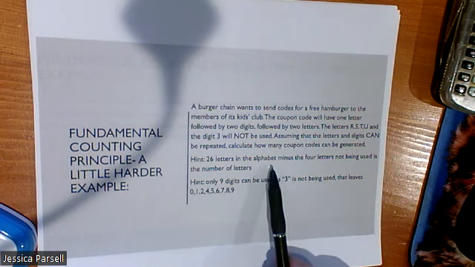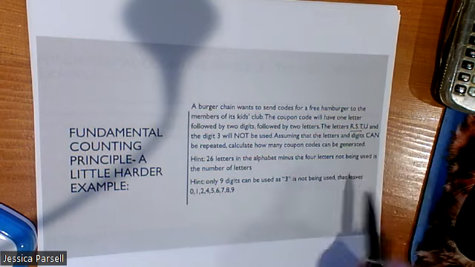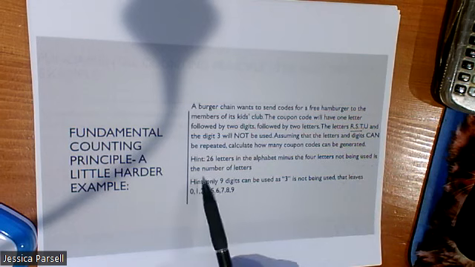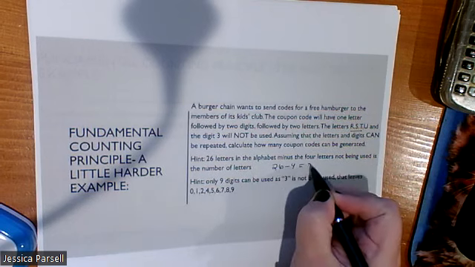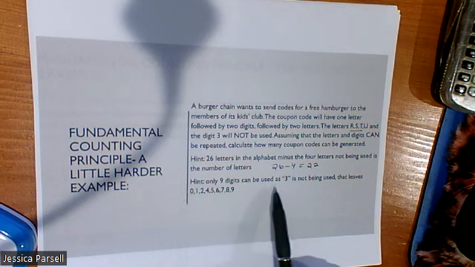There's 26 letters in the alphabet. We know that. Minus the 4 letters not being used. They told us those are not being used. So that's going to be the number of letters we can choose from. So 26 minus 4, we're left with what? 22 options for letters. Now, my hint for the digits is there's 9 digits that can be used.